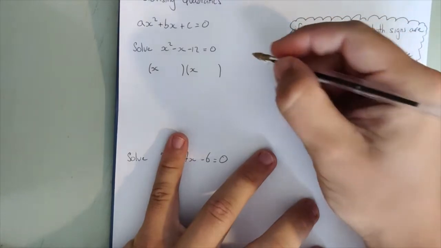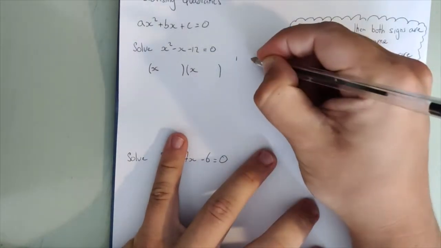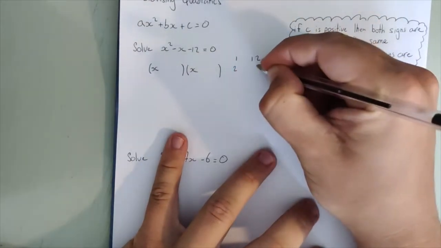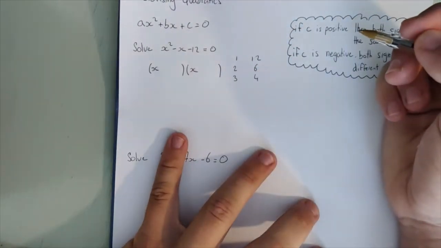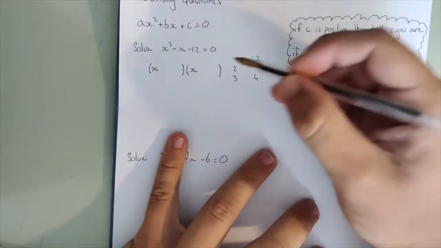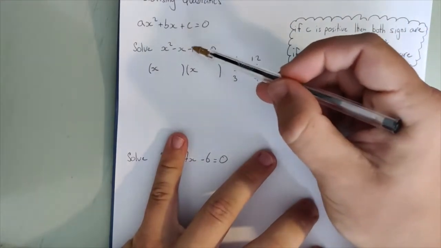So what you can do is just start writing down options. For 12 we've got 1 and 12, we have 2 and 6, we have 3 and 4, and obviously we have them all the other way around as well. You can forget about the minus sign at the beginning, that's not important.